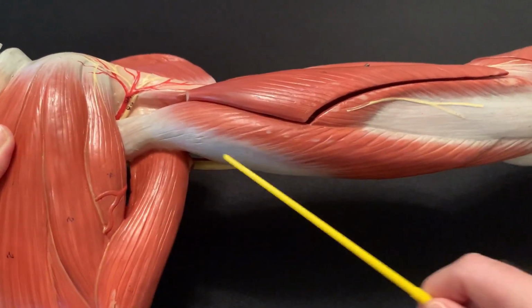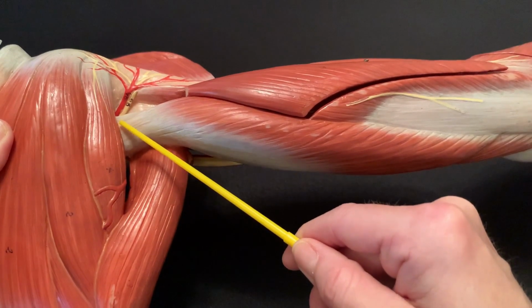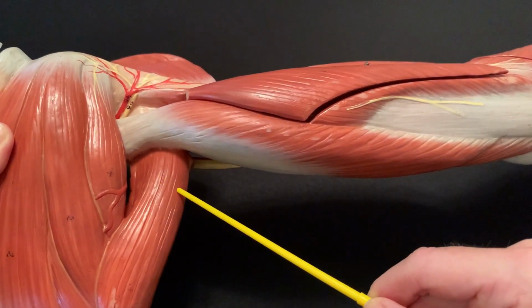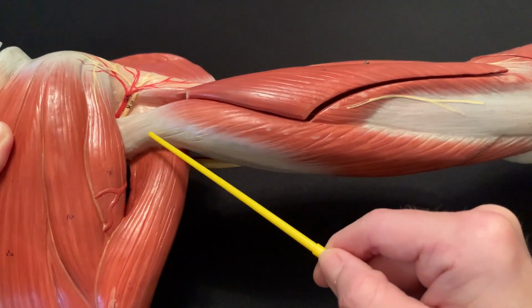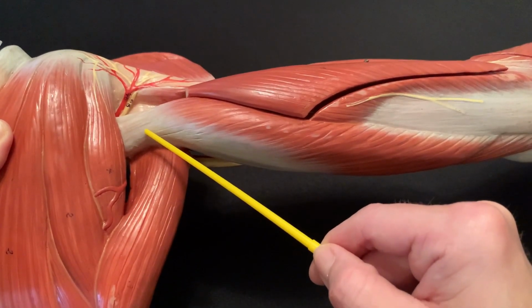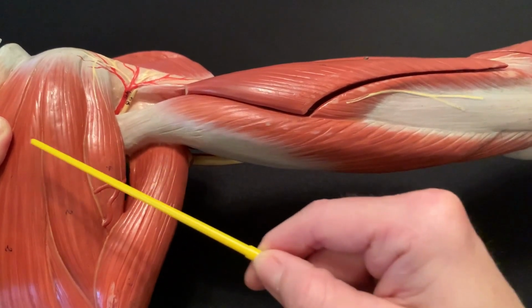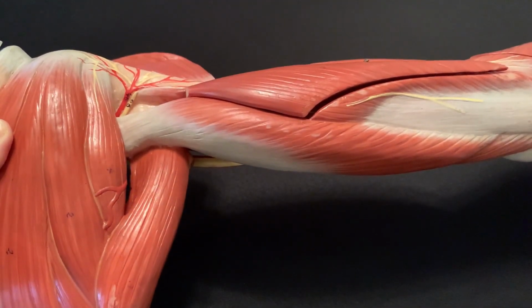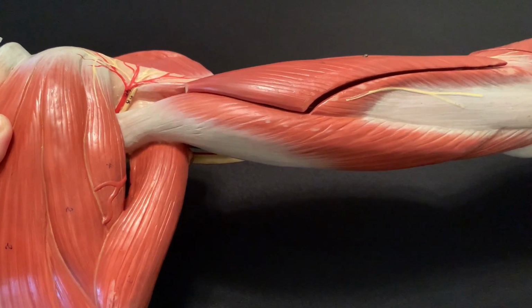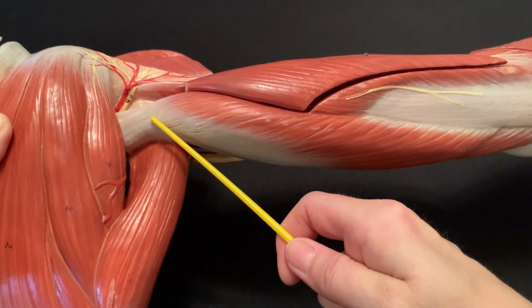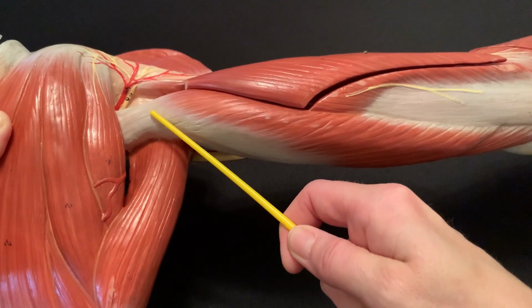This one right here, remember before that I mentioned to use as a landmark this tendon that splits the teres minor and the teres major. And this is going to be the tendon of the triceps brachii long head. This is the tendon that is going to ultimately go up to that infraglenoid tubercle at 6 o'clock on that glenoid cavity. So the triceps brachii long head comes from the infraglenoid tubercle.